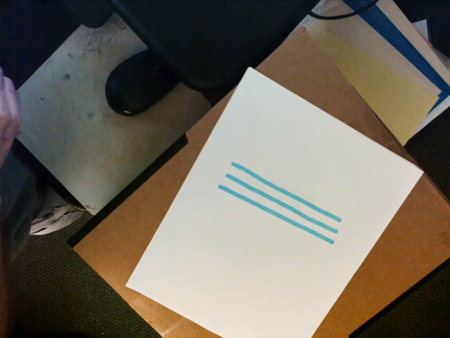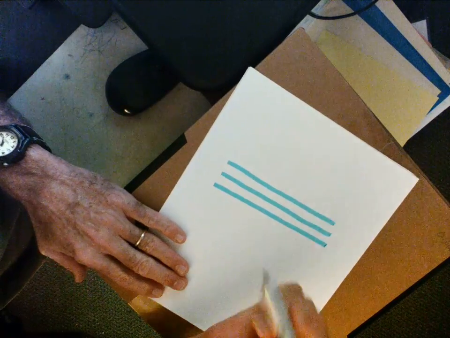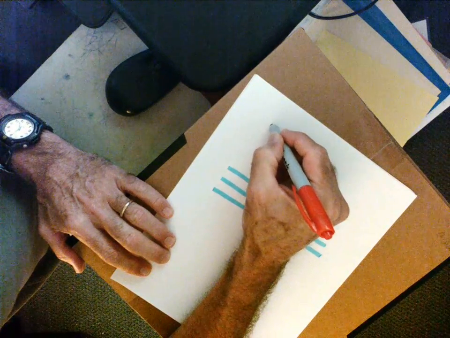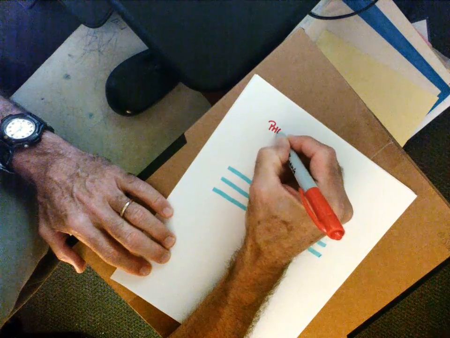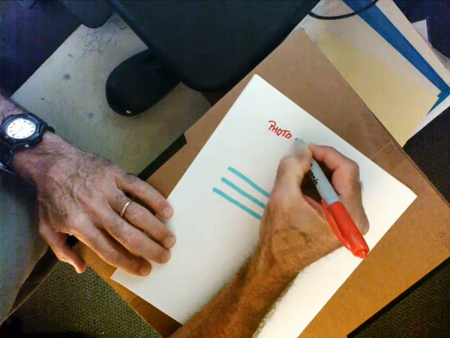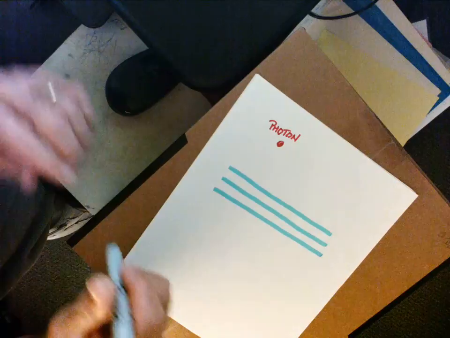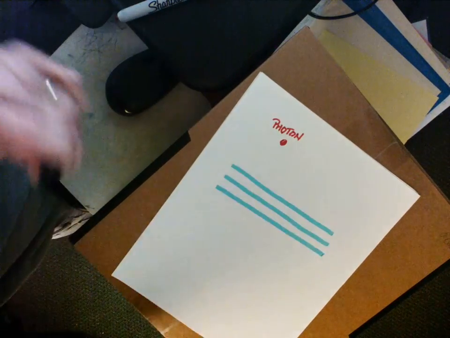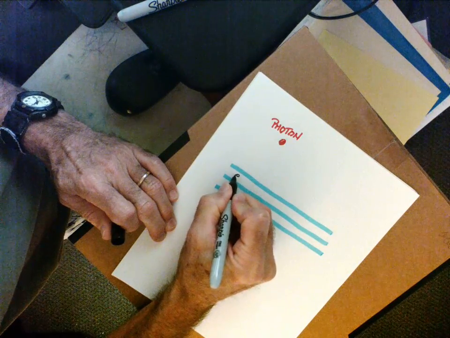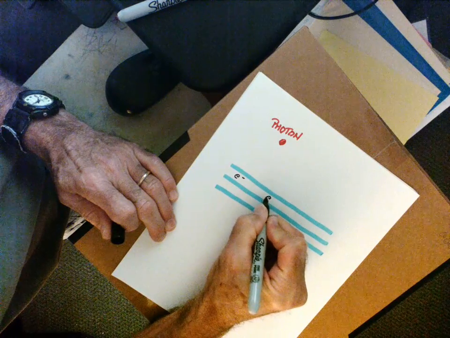And we're going to have red be the energy from the sun, which is called a photon. Light from the sun. There'll be this little particle here. And then we're going to use black to be the electrons. We're going to give it a little symbol of E minus.